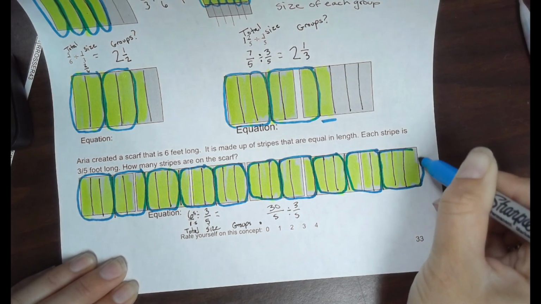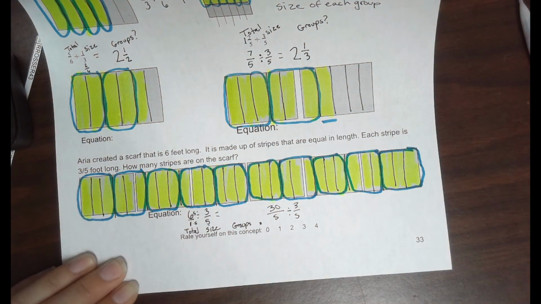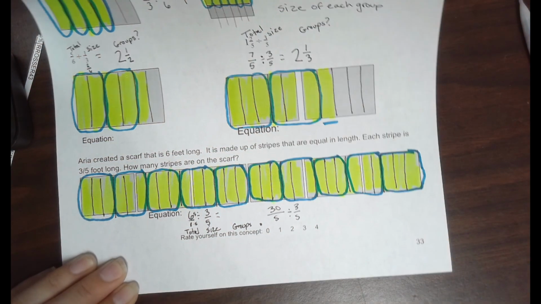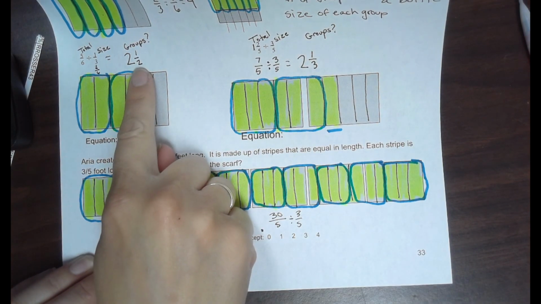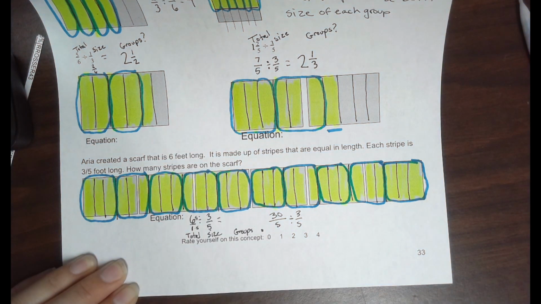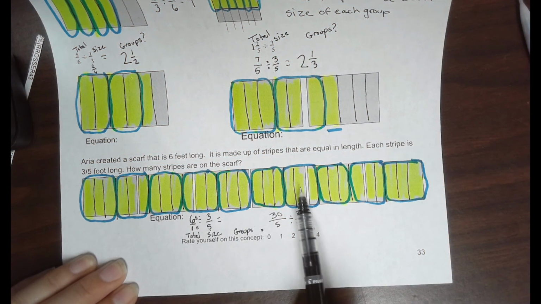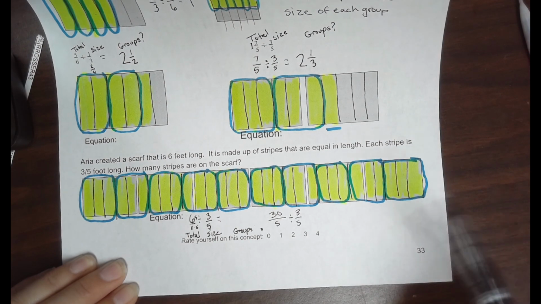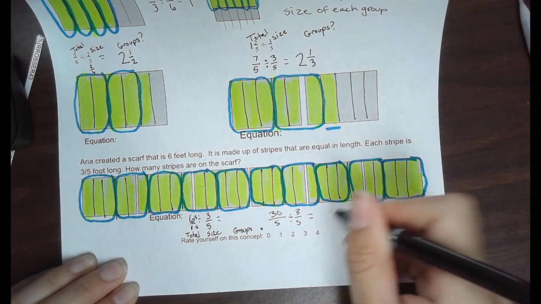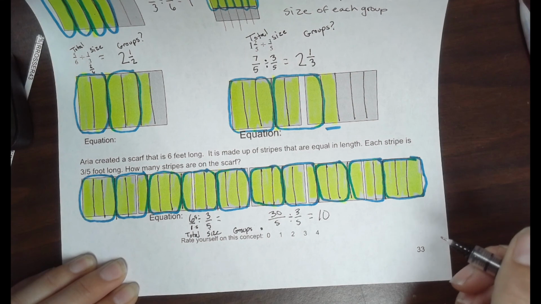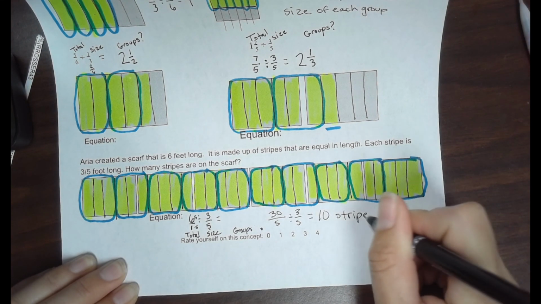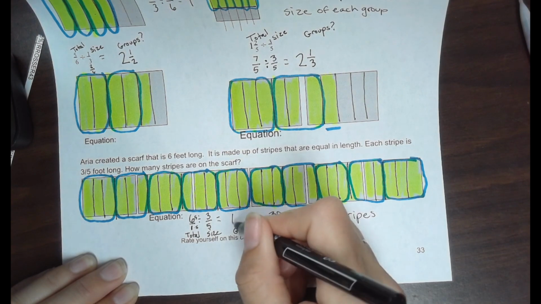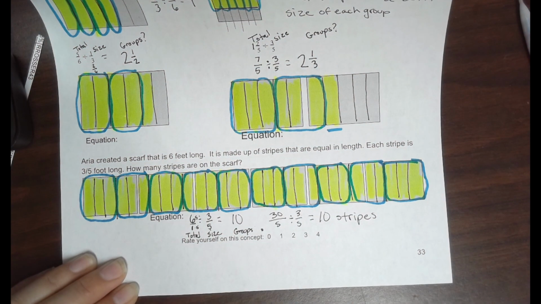Okay, this one worked completely. So in other words, there are no partial groups. Up here we had leftover pieces. That's why our answers had a fraction with them. This time we were able to make 1, 2, 3, 4, 5, 6, 7, 8, 9, 10 complete groups. So there would be 10 stripes on this scarf. So that's our number of groups, 10 complete stripes.